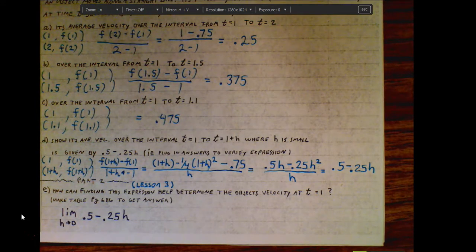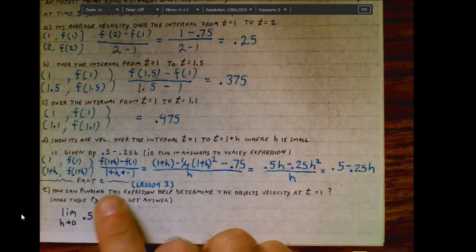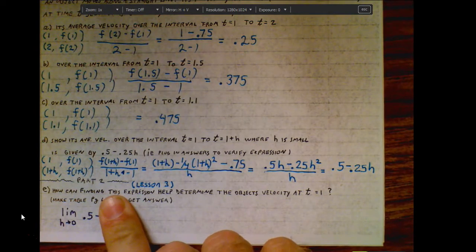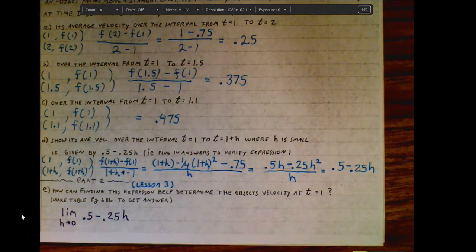Well, let's think about this logically for just a minute. If h is approaching 0, what am I going to be left with? So as this term zeroes out and goes away, you can see we're going to be left with 0.5 or 1/2. So I can state the obvious answer right off the bat.